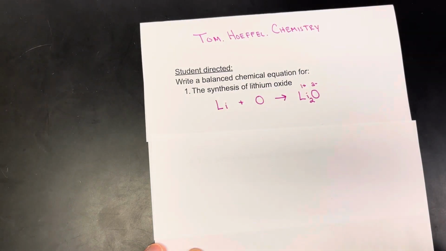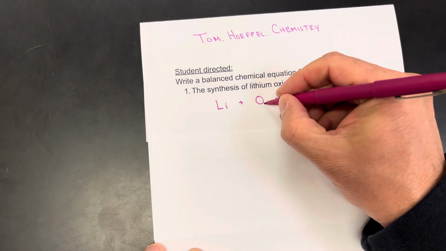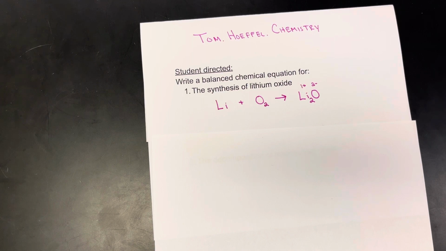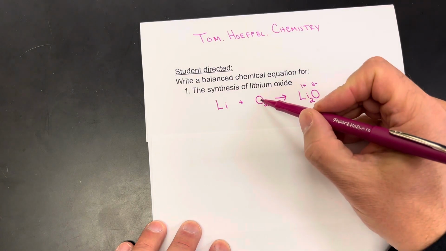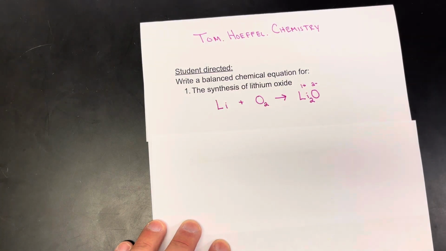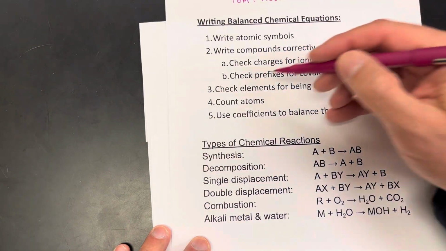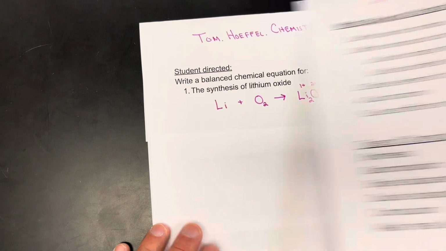Lithium is not part of the diatomics, but oxygen is. It's part of the 7 diatomics that we have. We have 7 of them. That's going to be nitrogen, oxygen, fluorine, chlorine, bromine, iodine, and hydrogen are our diatomics. So when they're by themselves in neutral, they get a little 2. Now that we checked our elements for being diatomic, we're going to count the atoms.